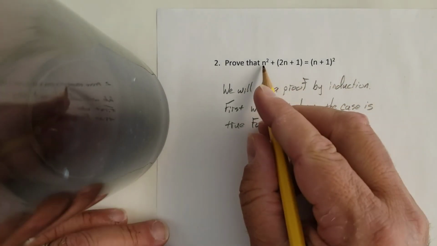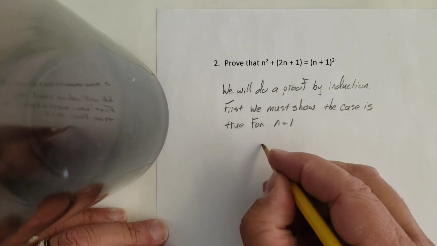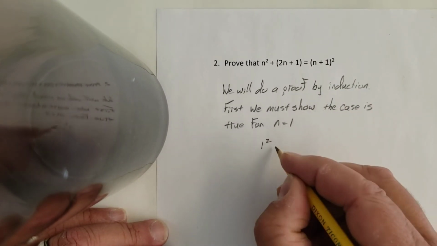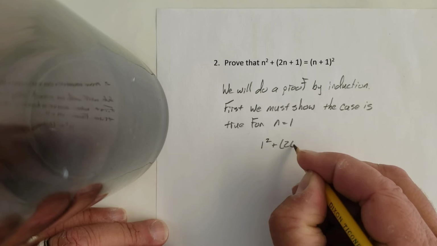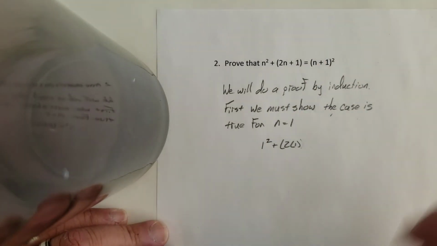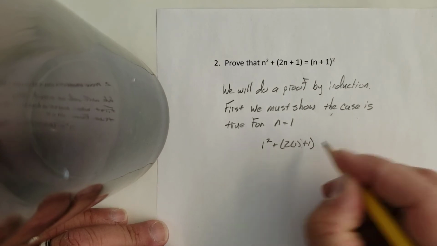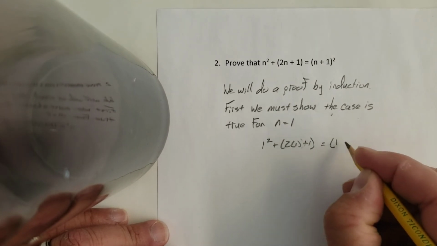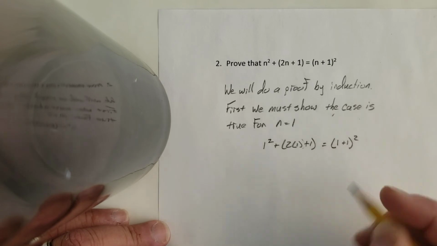So I'm going to substitute ones in where all my n's are. So I have 1 squared plus 2 times 1, close my parentheses a little early, plus 1 equals 1 plus 1 squared.